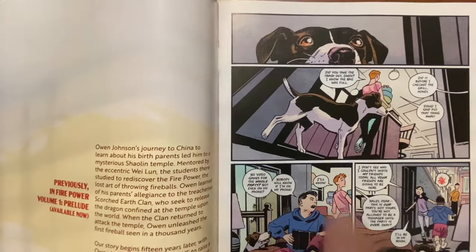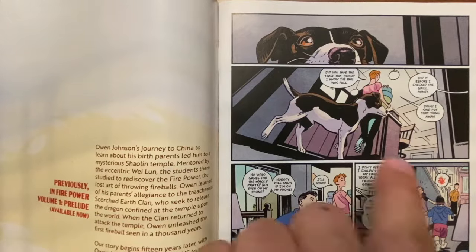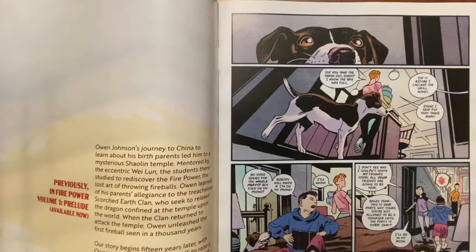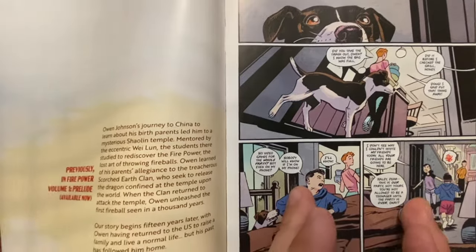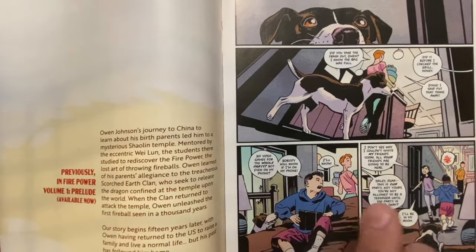So we have a panel, we have frames around the panel, and then we have the gutter, which is between the panels. Most of our thought process while reading comics comes in the gutter. It comes between the lines. What happens from here to here, we make the inference in the gutter.